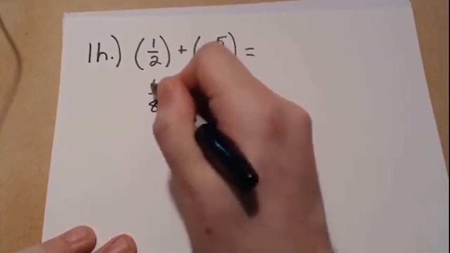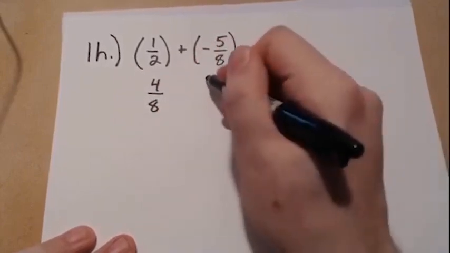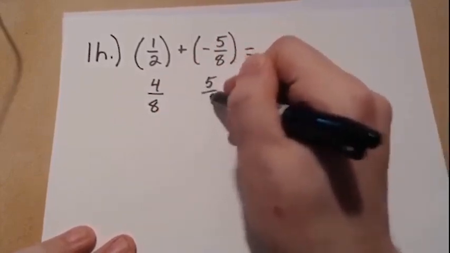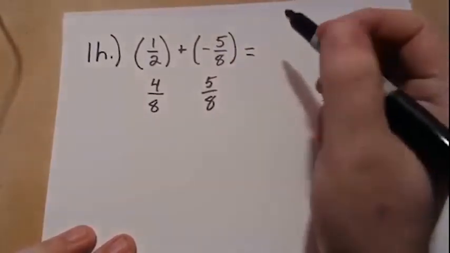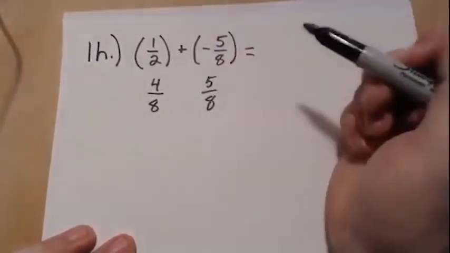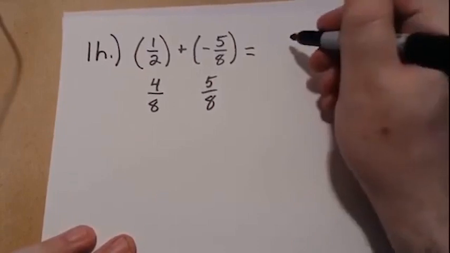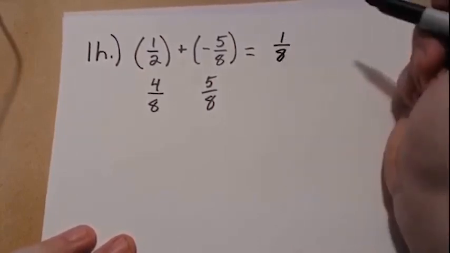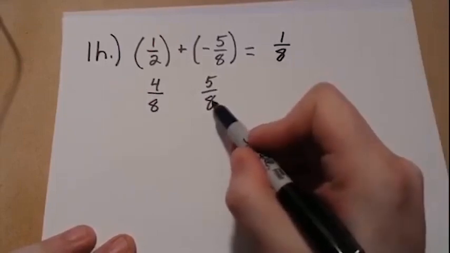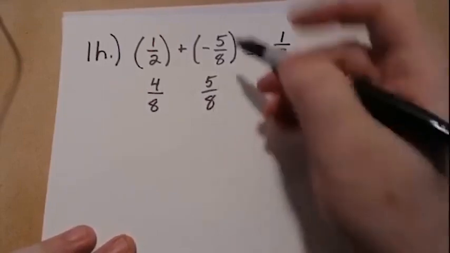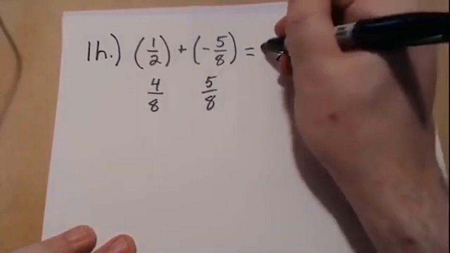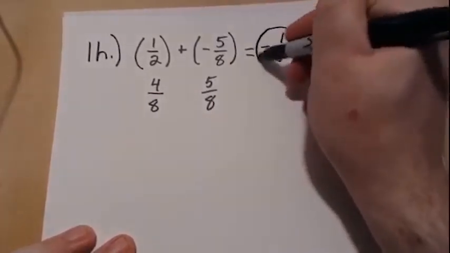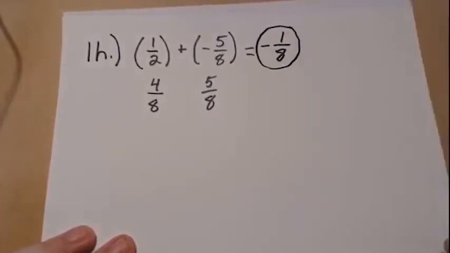The common denominator would be 8. 5/8 minus 4/8 is 1/8. The larger absolute value came from the negative number, so our answer is negative 1/8.